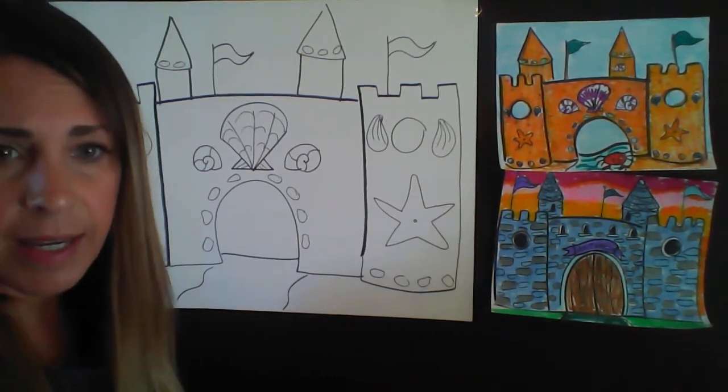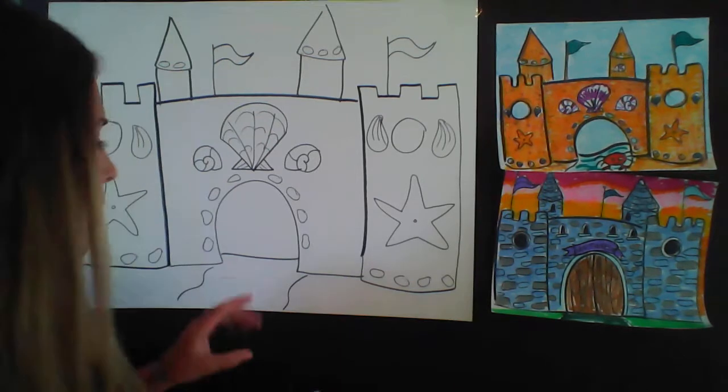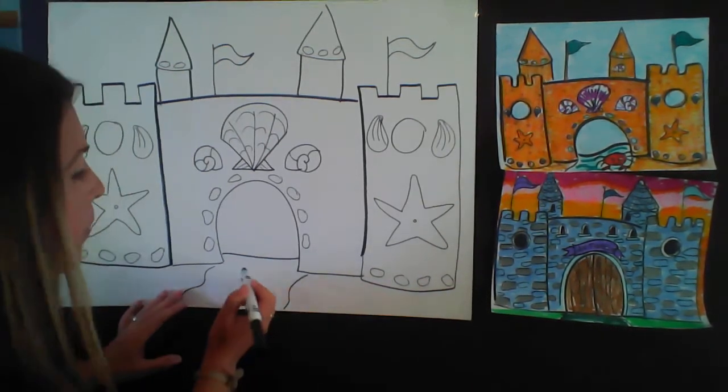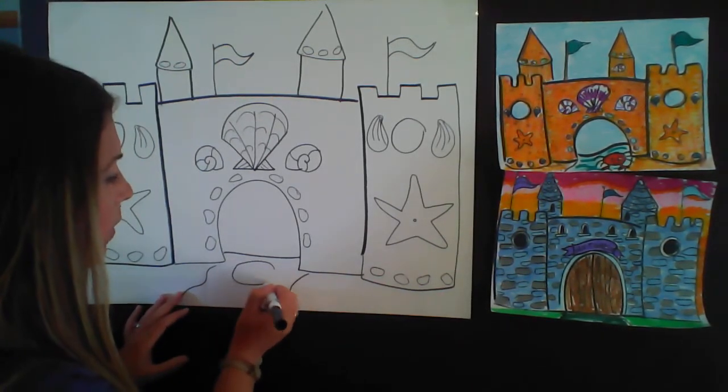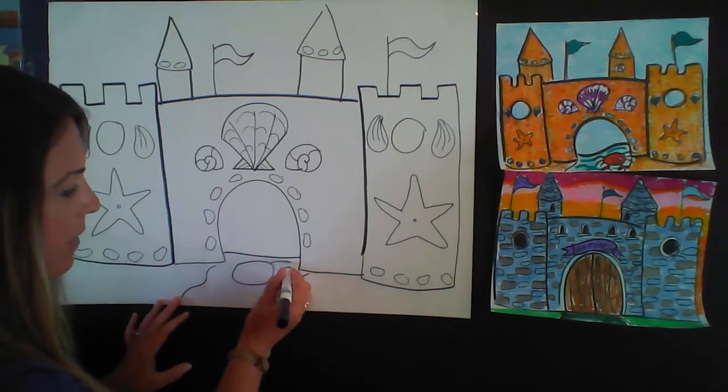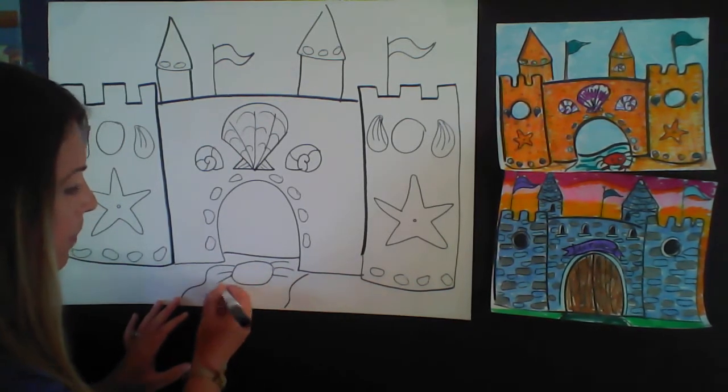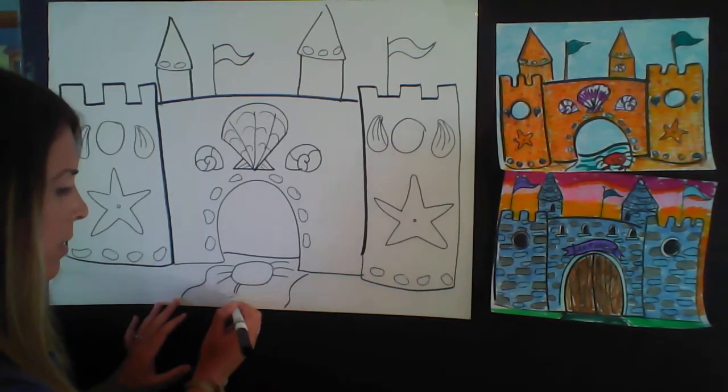So that's our sandcastle. You can give him more details. We can put a little crab friend down here if you want to. An oval, just some lines coming out for legs, and then his claws.